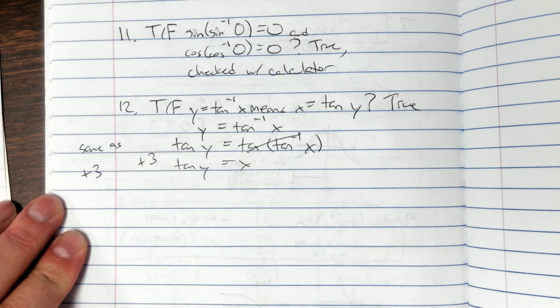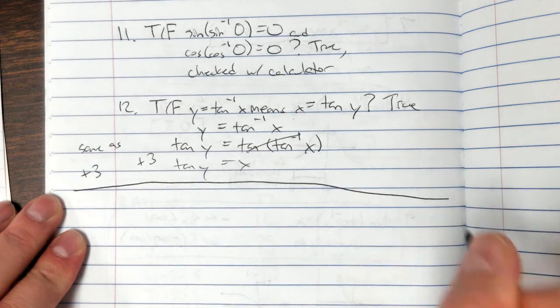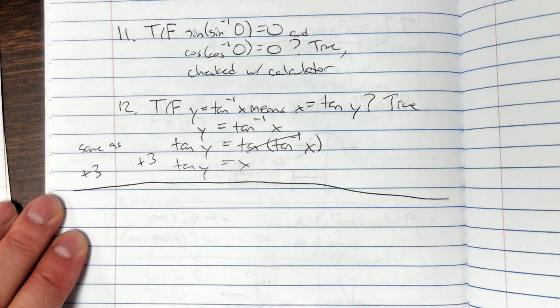Okay, I'm going to call that a good stopping point because the next ones we're going to do on the calculator.